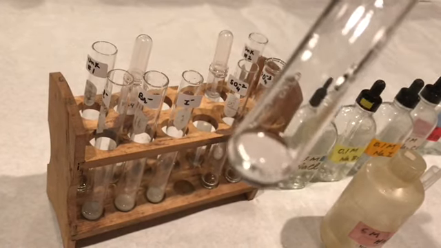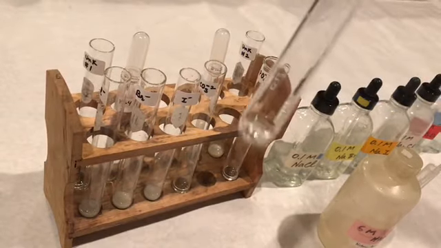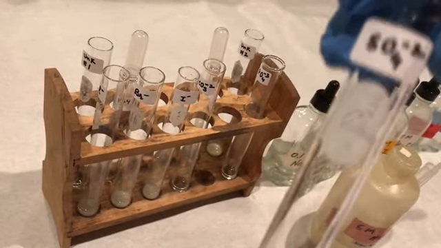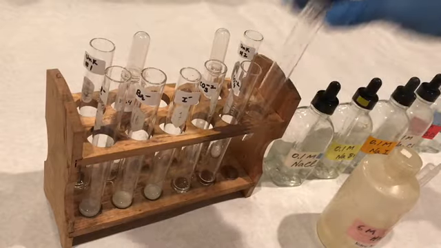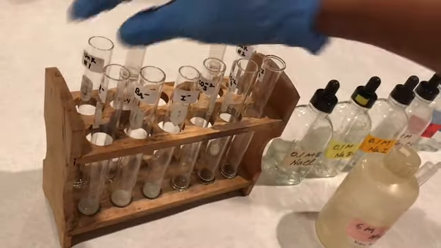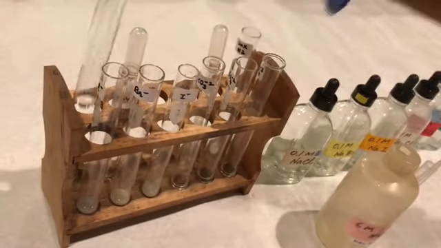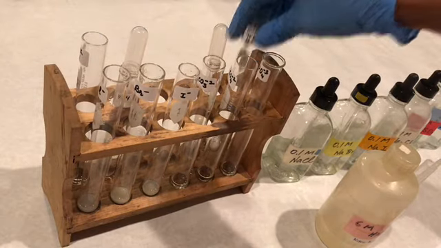See if there is any change after adding the nitric acid. Sulfate, phosphate, unknown number 1, and here is the unknown number 2.